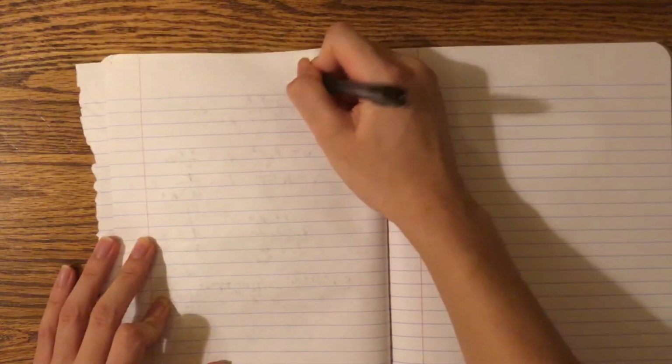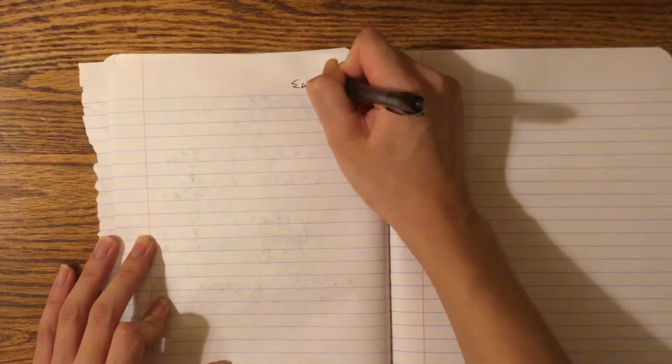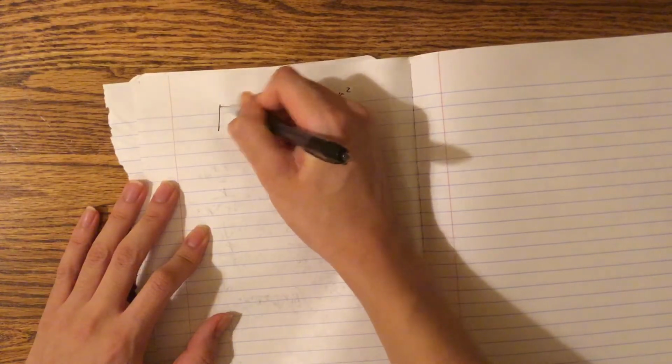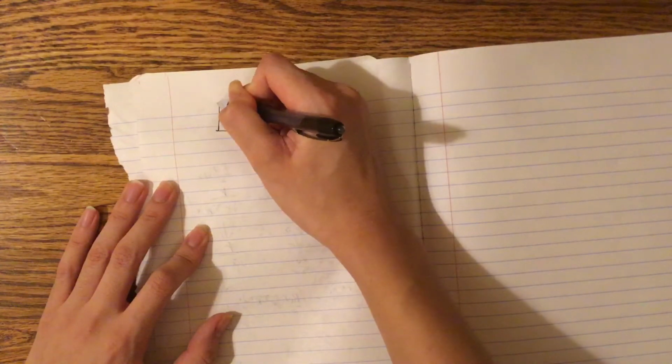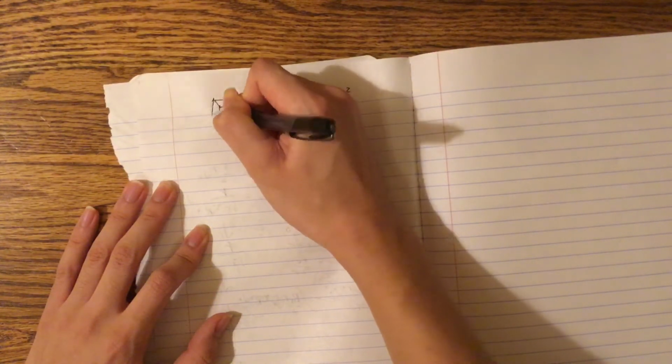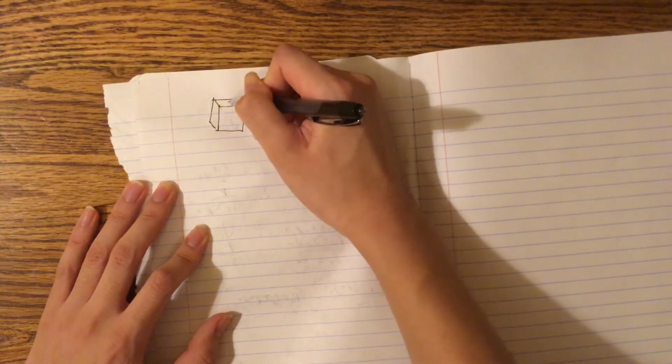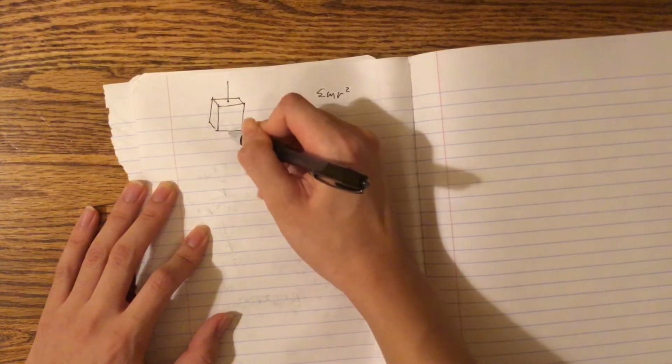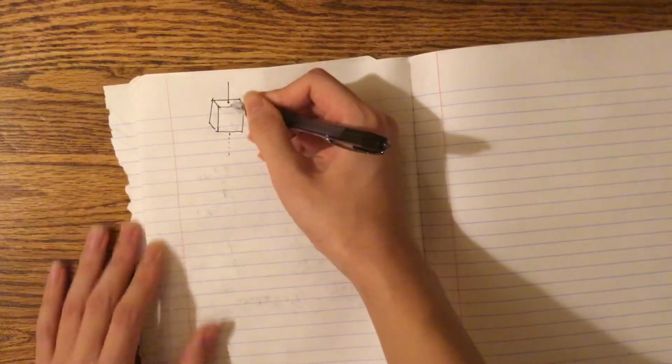Today I'll be deriving the rotational inertia of a cube. So let me draw a cube, where the axis of rotation goes through the middle here.